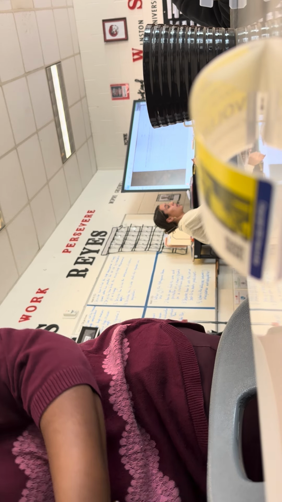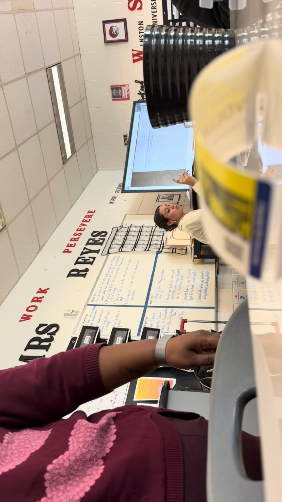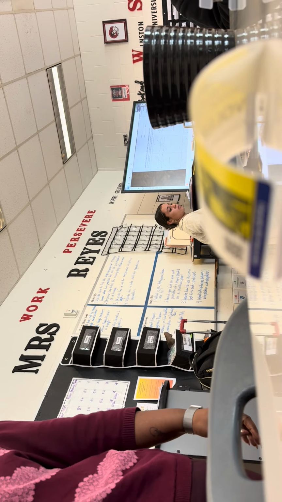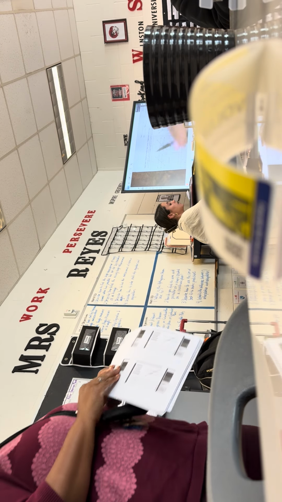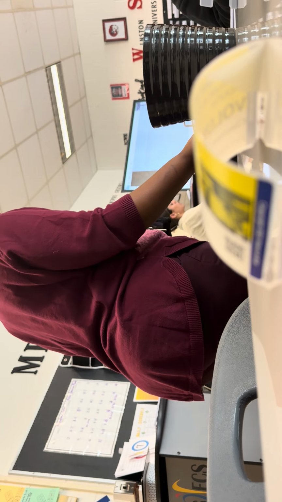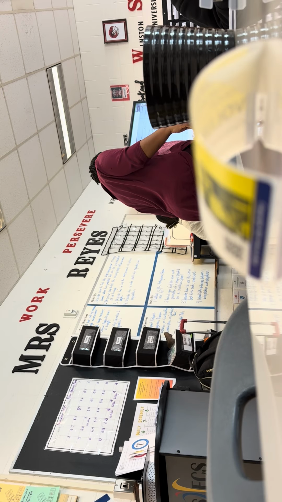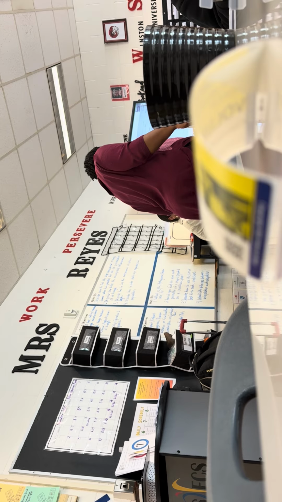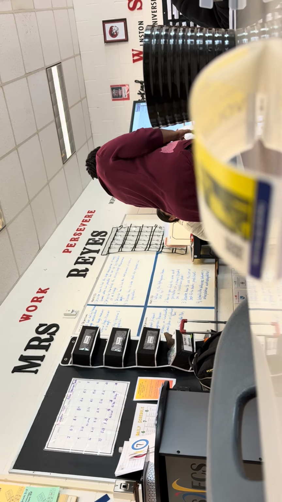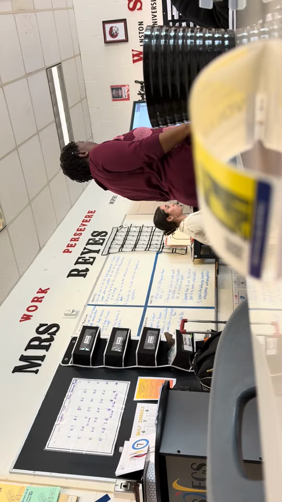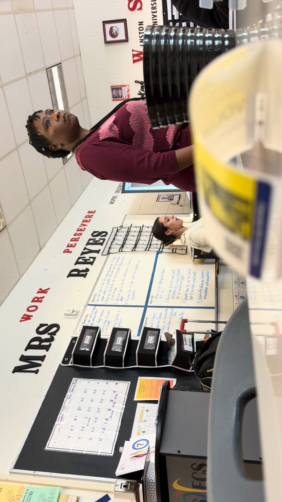But are they same side or alternate? Same. And they're on the inside or the outside? Outside. So what would it be? Corresponding exterior. Not quite.